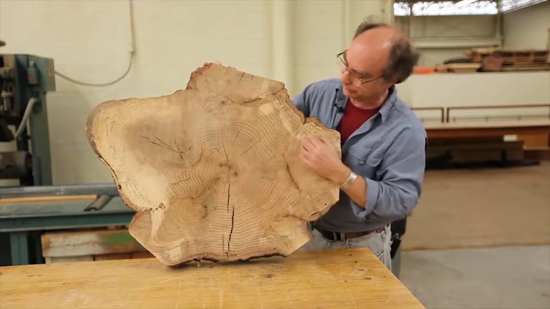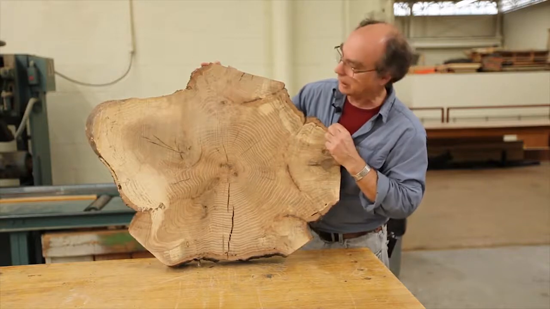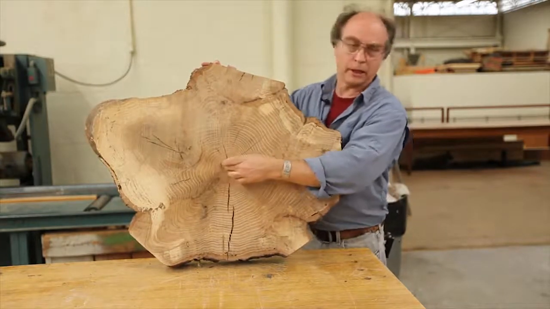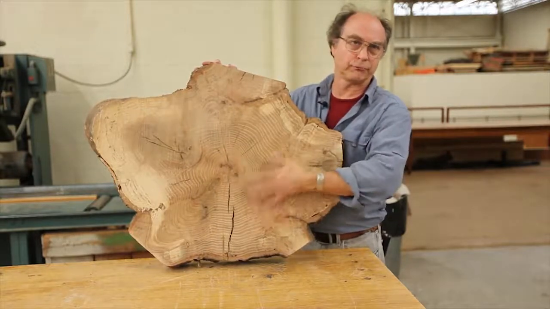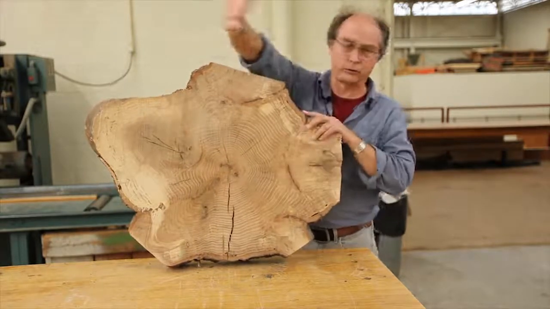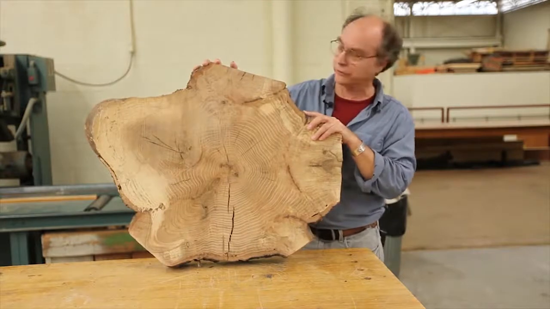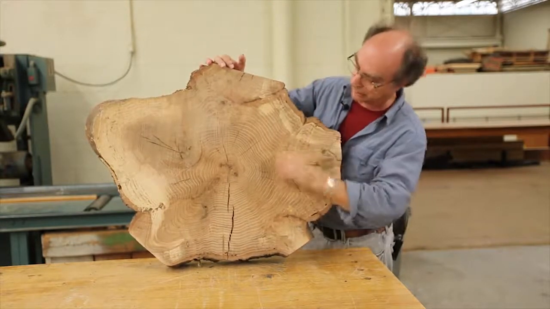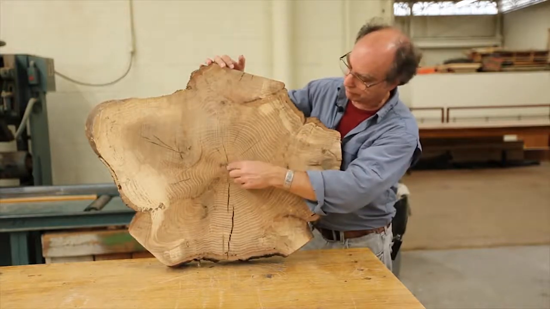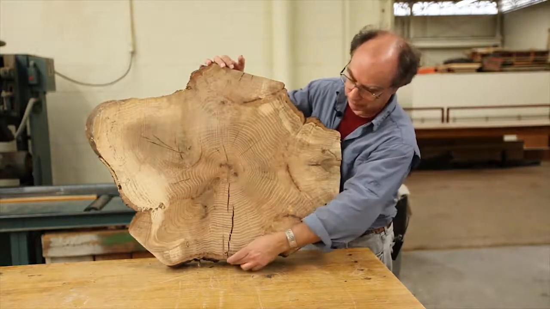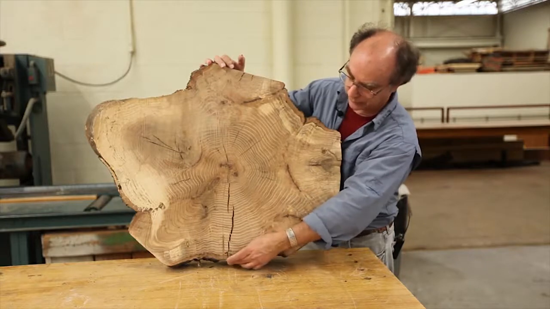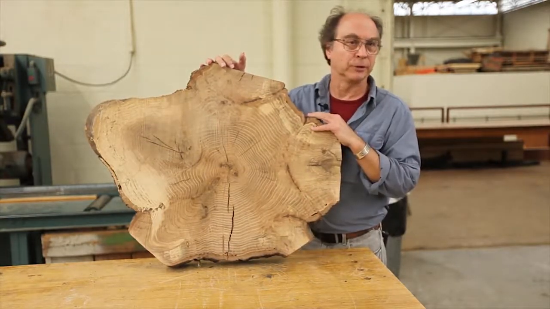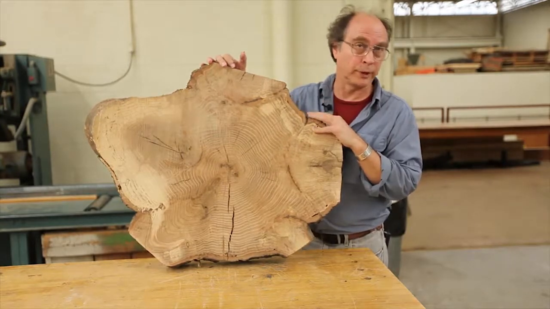The center of the log is called the pith. And this is looking down on the stump as you just cut it. And so the length of the tree is coming out this direction, the height of the tree. That's the longitudinal direction. The radial direction is from the center of the log to anywhere out on the circumference. Straight line, basic geometry, the radius of a circle is the way I remember it.